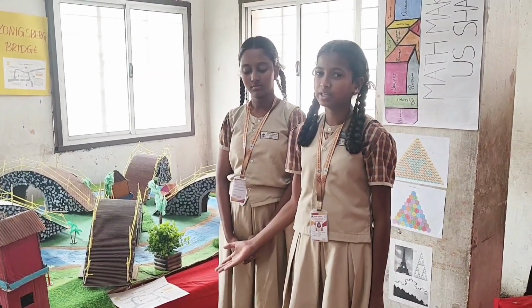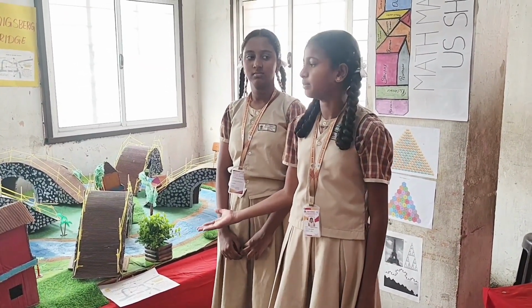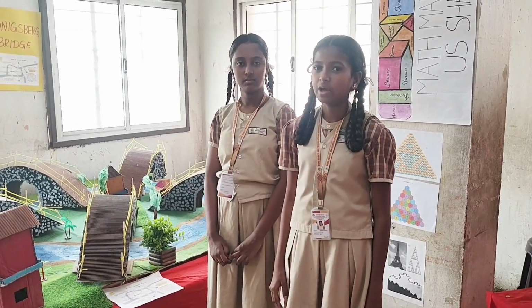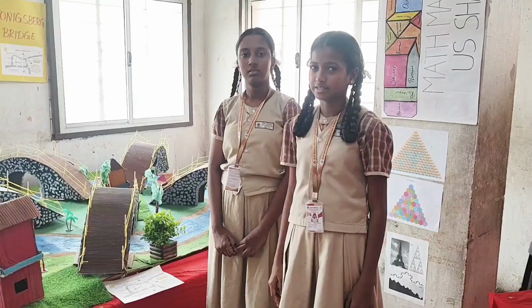This problem is very important because it led to the development of a new field in mathematics called graph theory, which is used in computer science, road networks and communication systems.